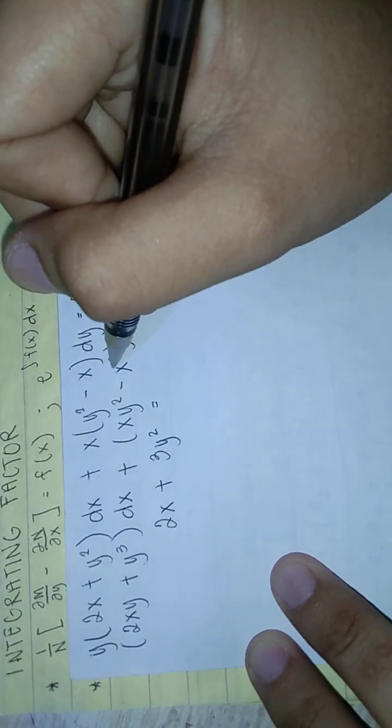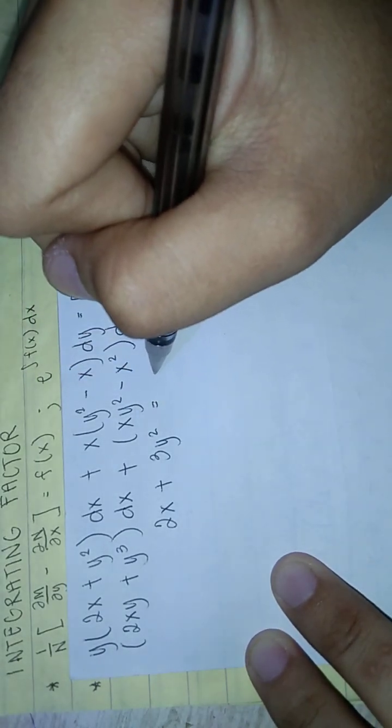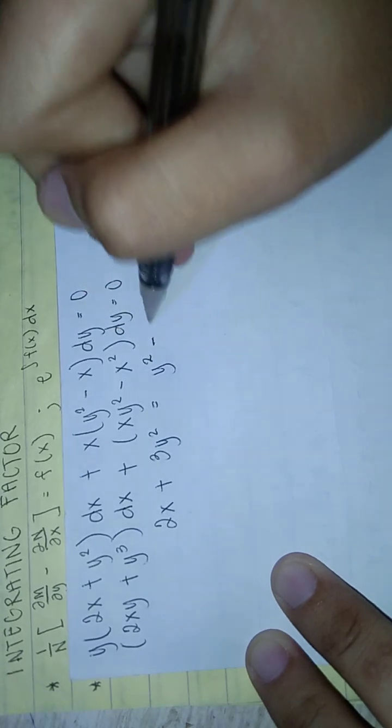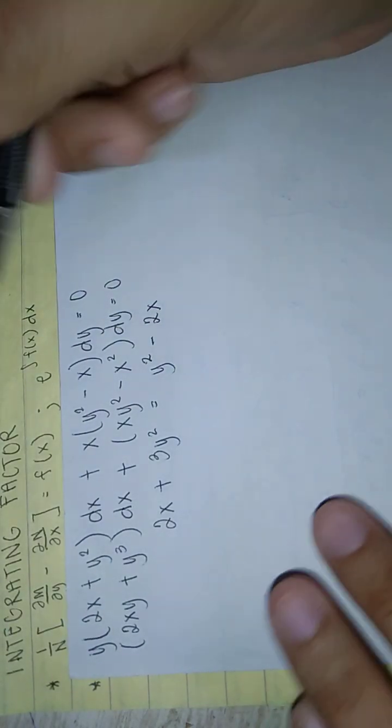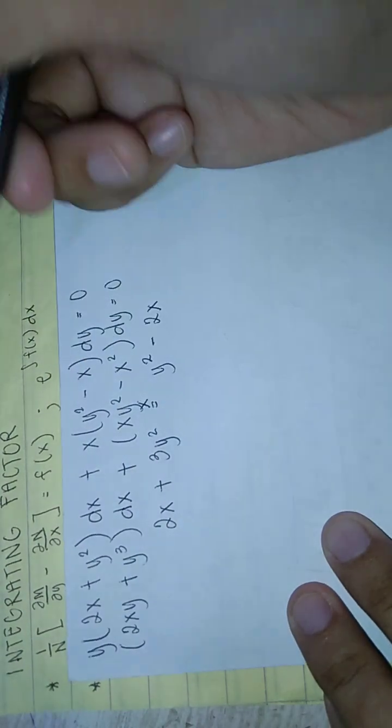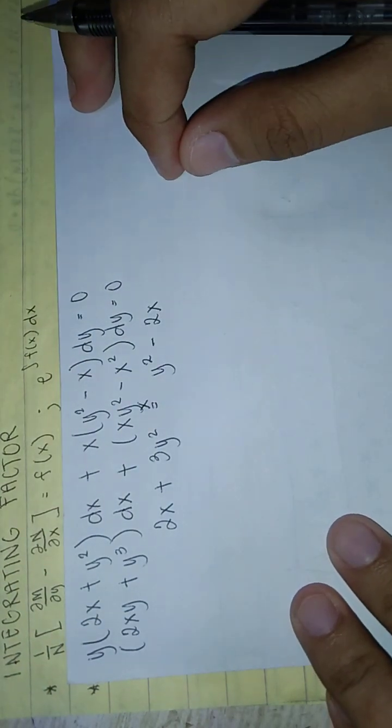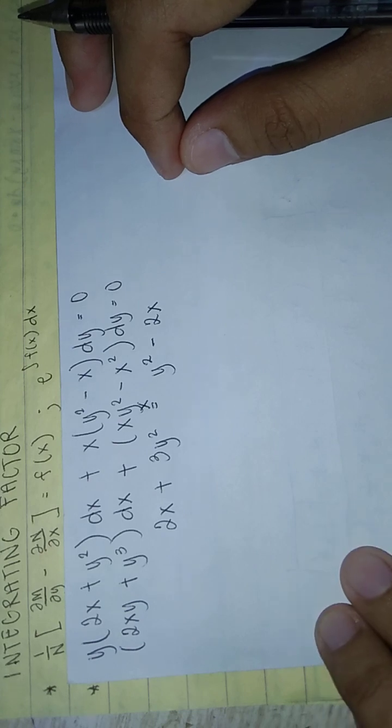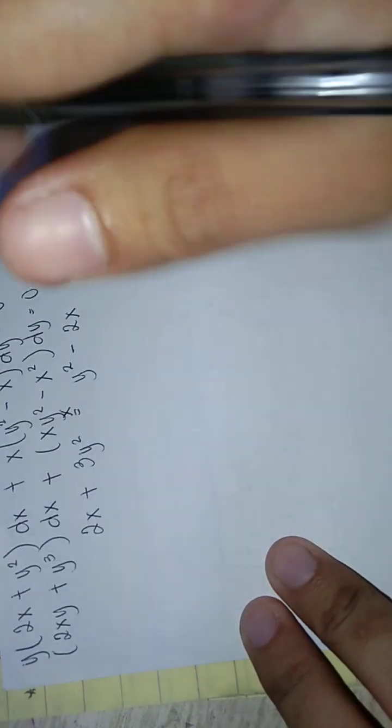Then our partial of N with respect to x. Since this is not exact, we're going to use an integrating factor. But this time, the closest will be our M. So we're going to use this rule. Just substitute.